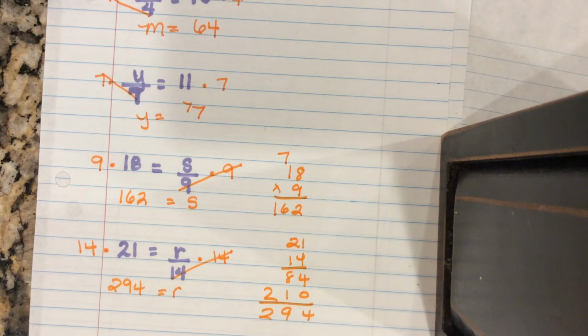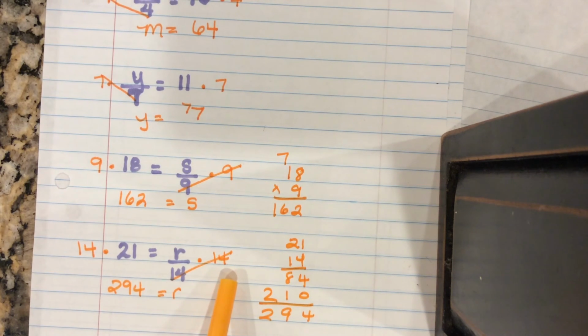So I'm going to be expecting to see that you're balancing your equation. That's what an algebra student will do, okay? And this is the easiest way for you to show that.